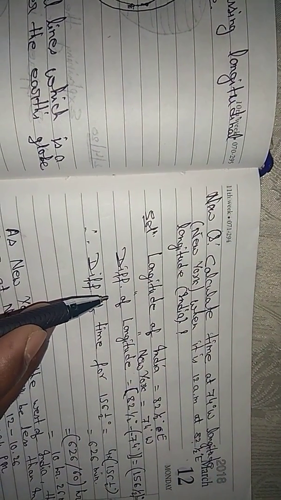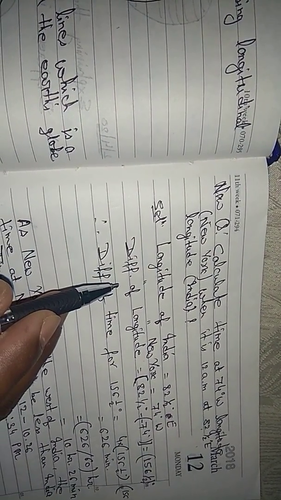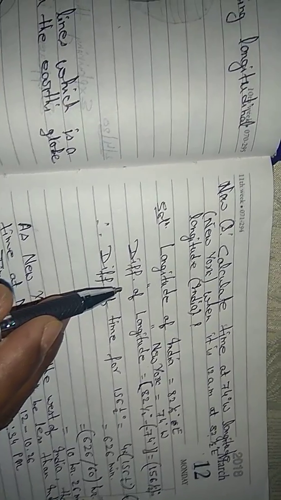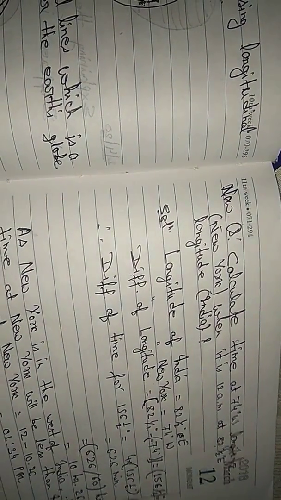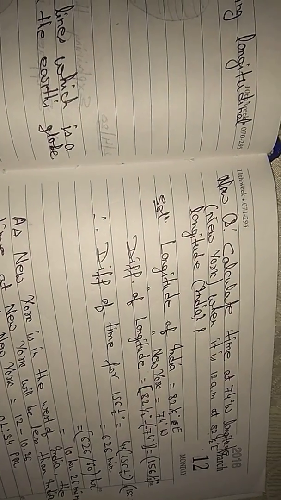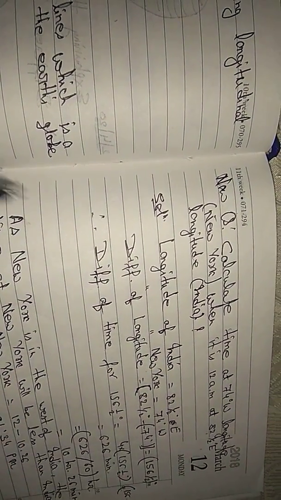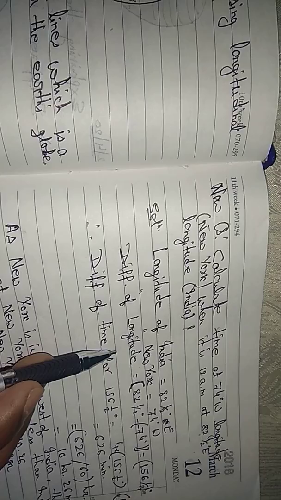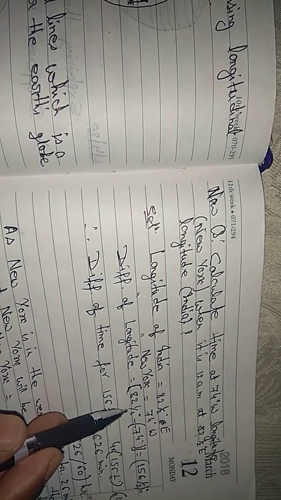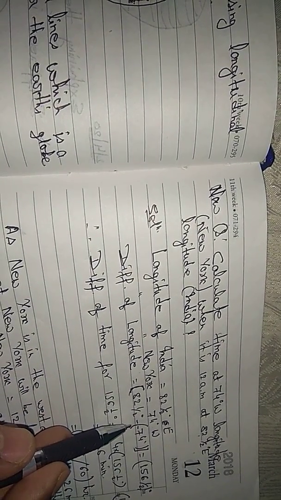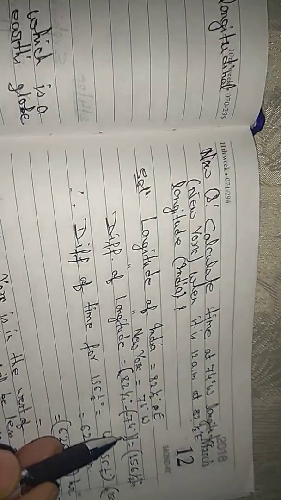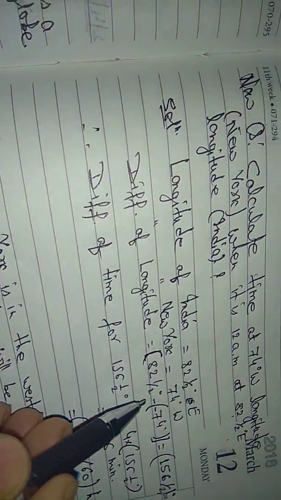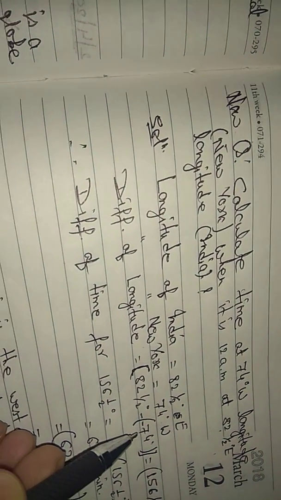Now, in order to find out the time, first of all we have to find the difference of longitude. As we calculated in the case of Arunachal and Gujarat, the same process applies here also. The difference of longitude is 82 and a half minus 74. Now the question is, why is there a minus?